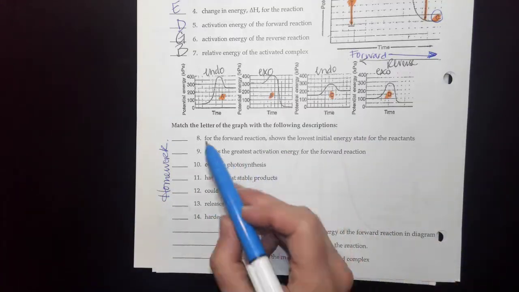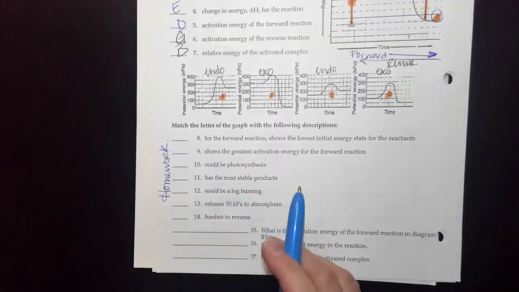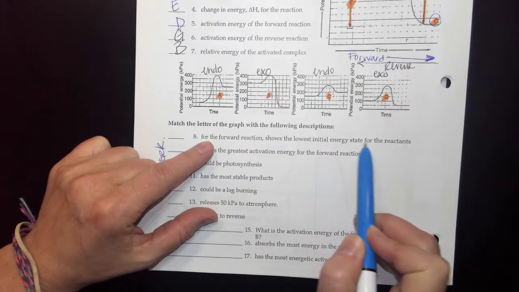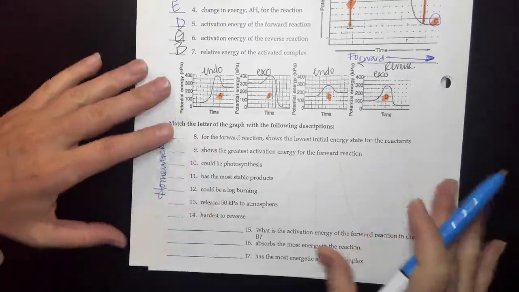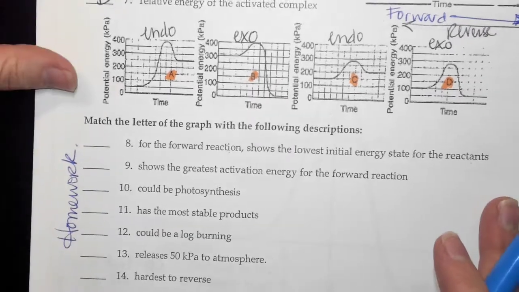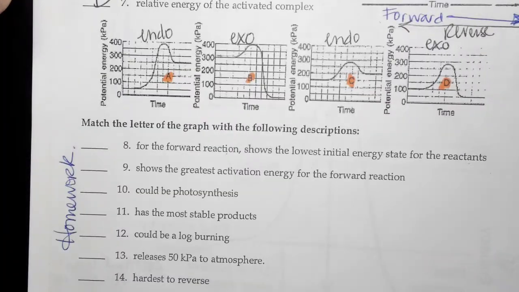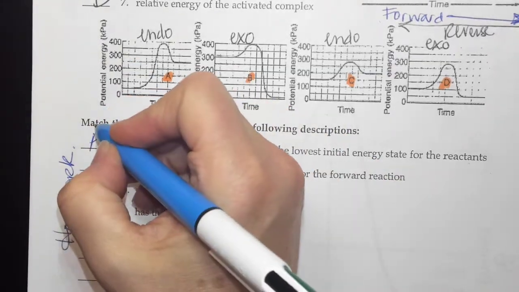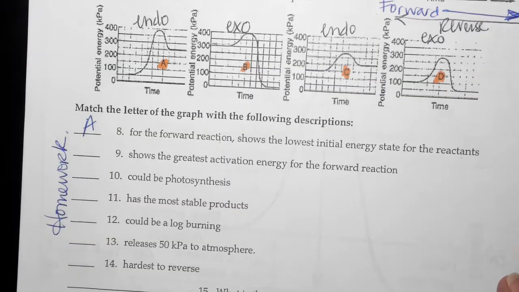So for number 8, for the forward reaction, this graph would show the lowest initial energy state for the reactants. Tyler, which graph shows the lowest initial energy state for the reactants? I'd assume the first one. And you would be correct. And Sierra, explain why he is correct in that assumption.